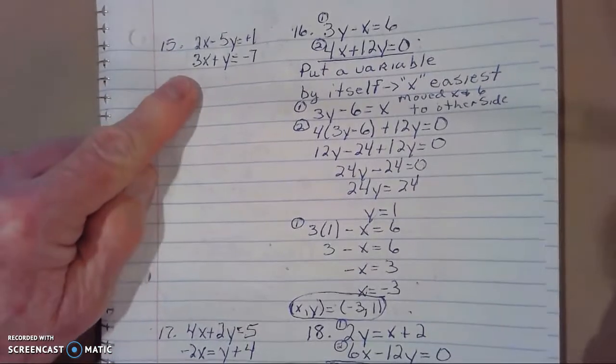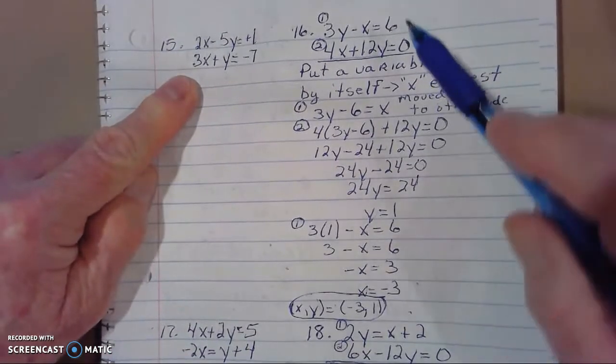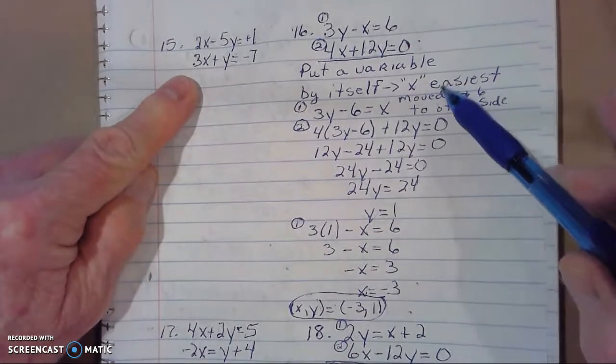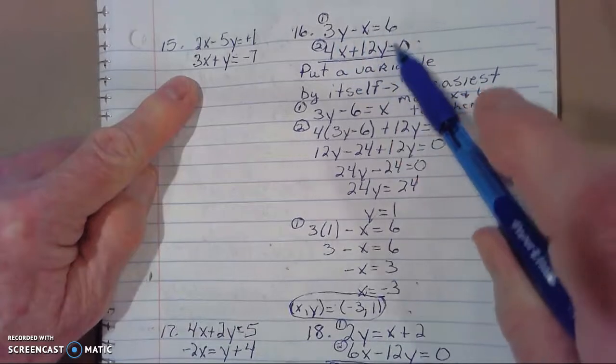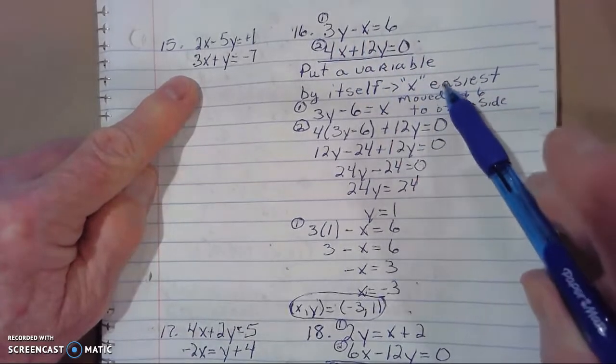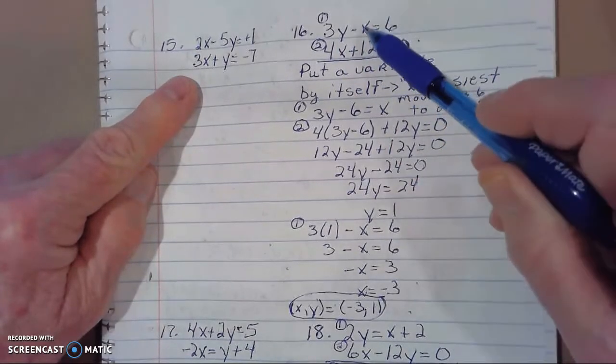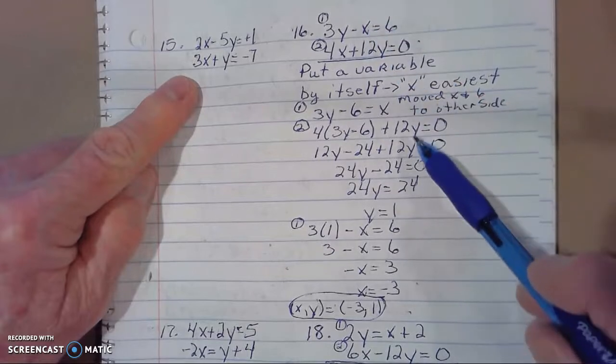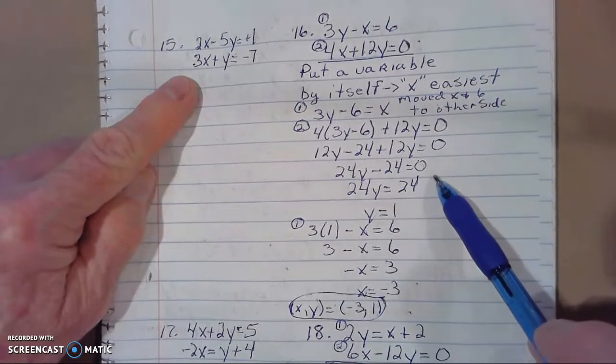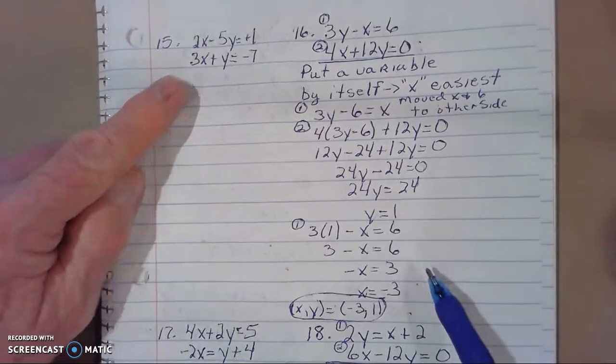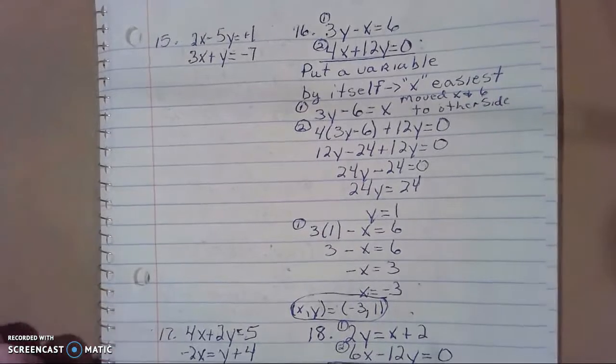Question 15, here's the equation. Question 16, here's the two equations. And remember, I had to get a variable by itself, and the easiest one to do is the x. Here's the work shown here. Please follow through and find it as I've done there.